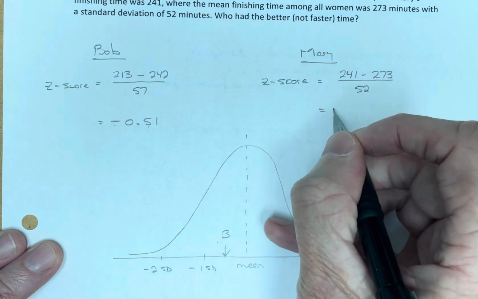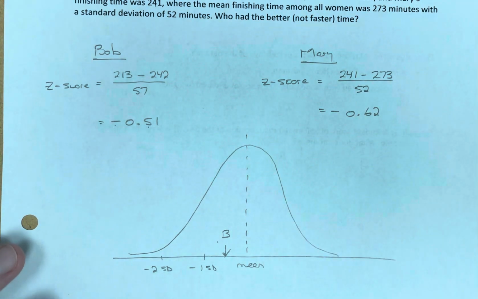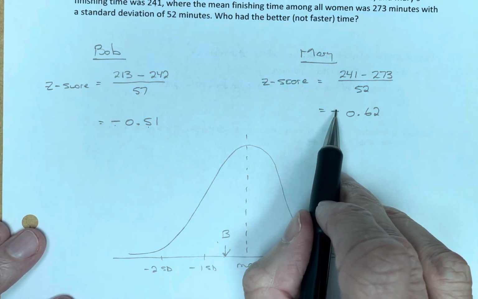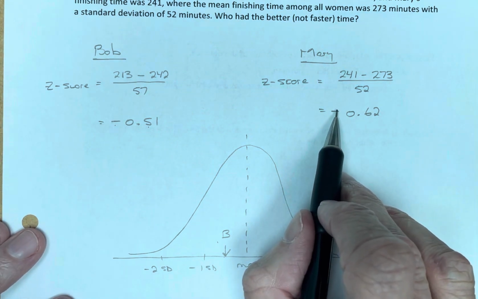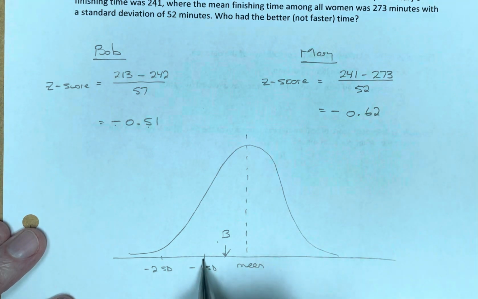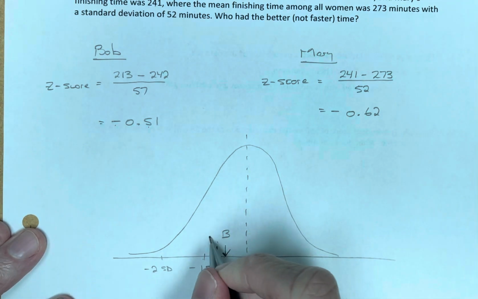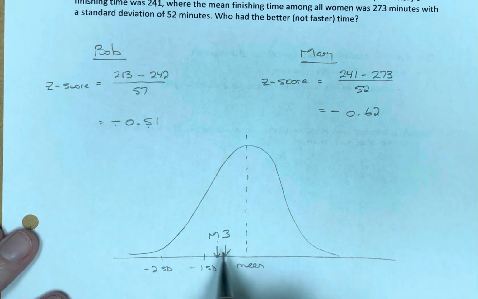We come up with a negative 0.62. So she was below the average time for women by 0.62 standard deviations. There's Mary.